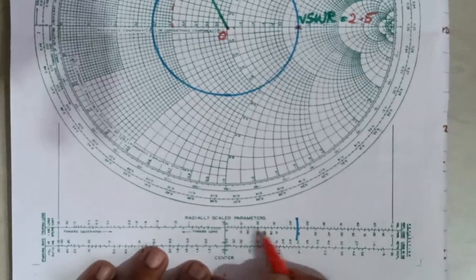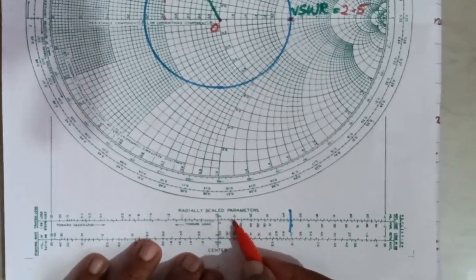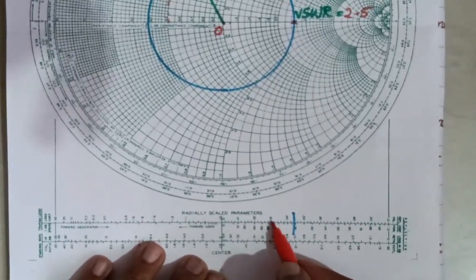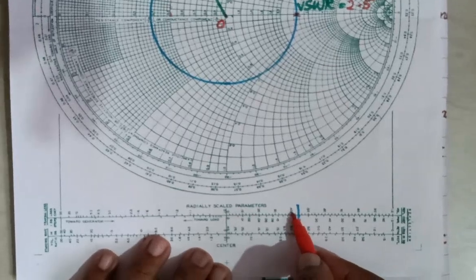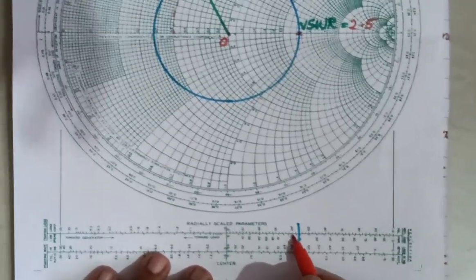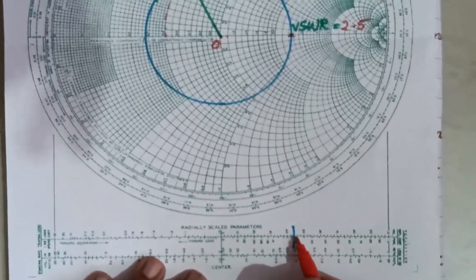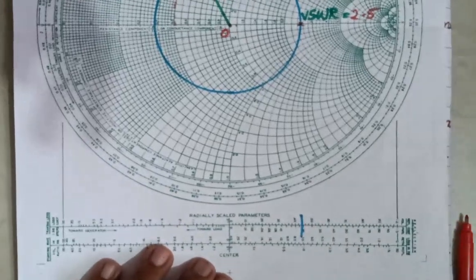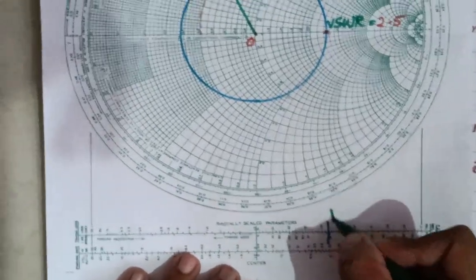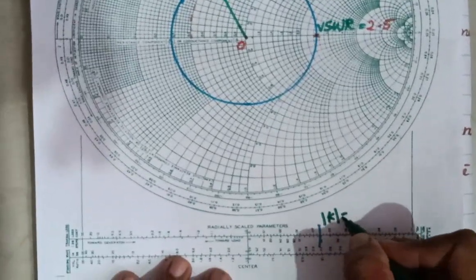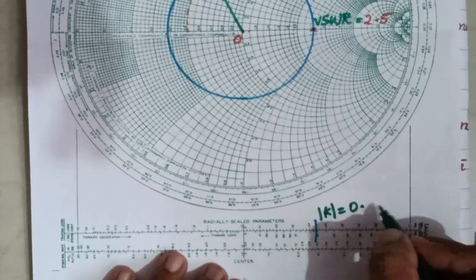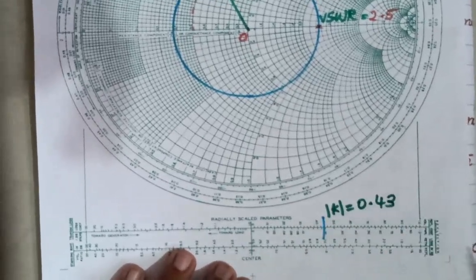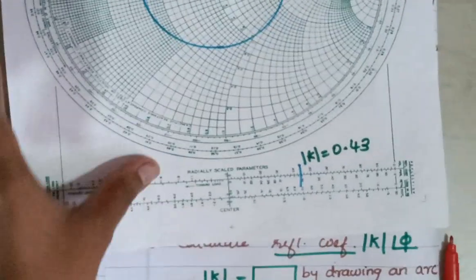It is given here as 0, 0.10, 0.20, 0.30, 0.40, so I have got the magnitude of reflection coefficient, modulus of K, as 0.43.